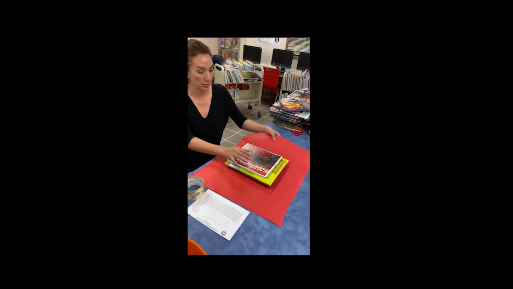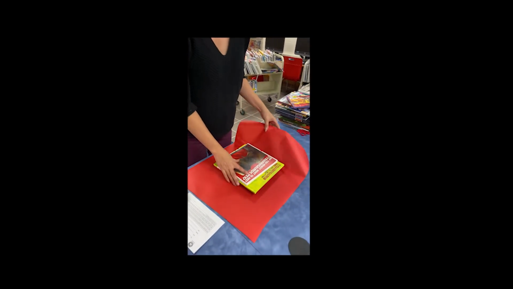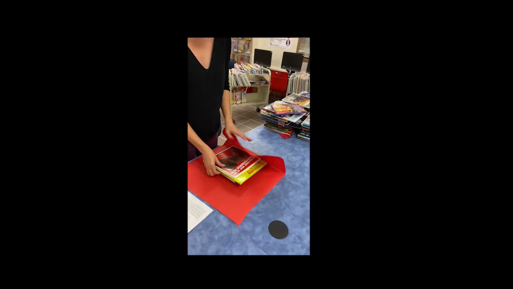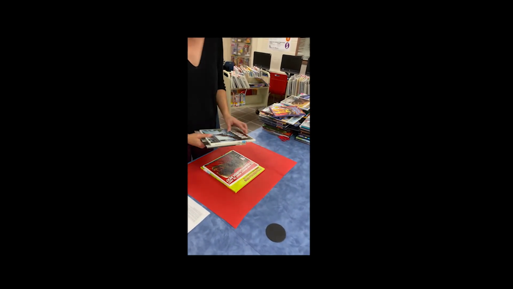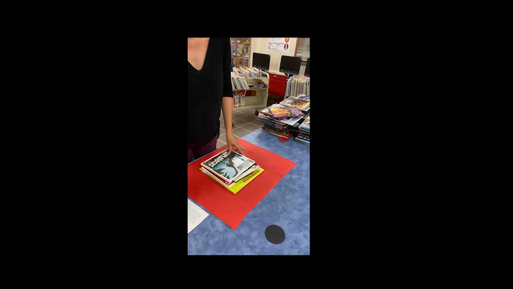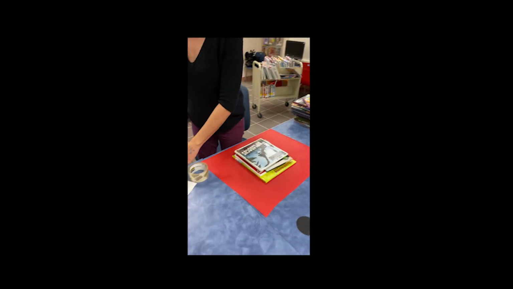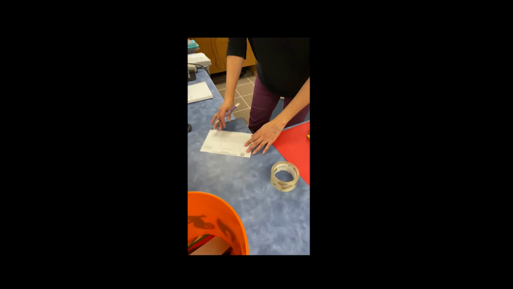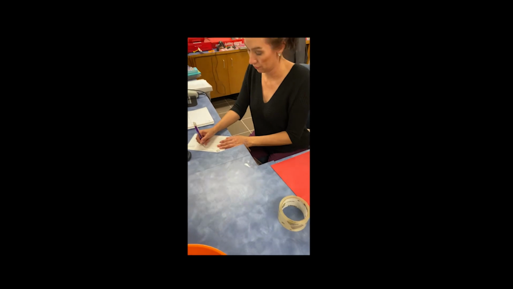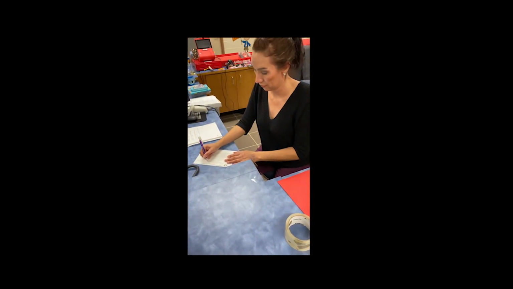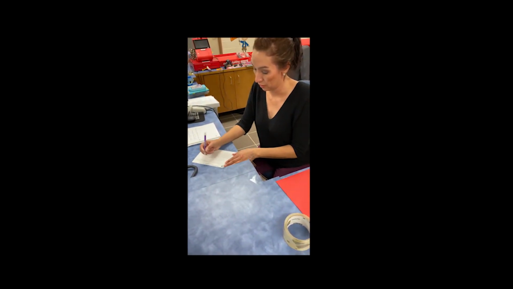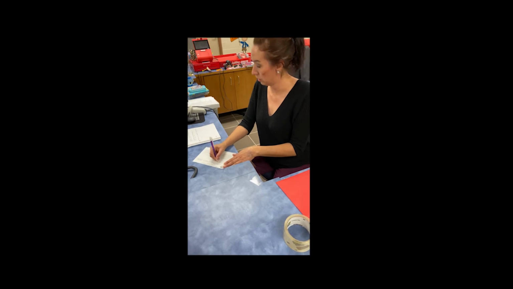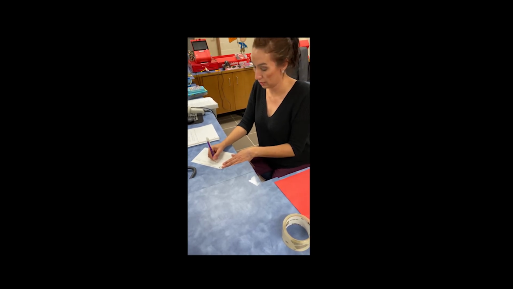Here is the butcher paper to send them off. Here are our routing slips. Let me fill out our routing slip first. This is to San Isidro Elementary, care of Ms. Villarreal.